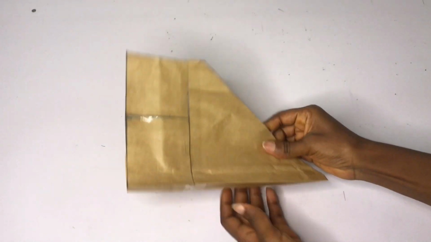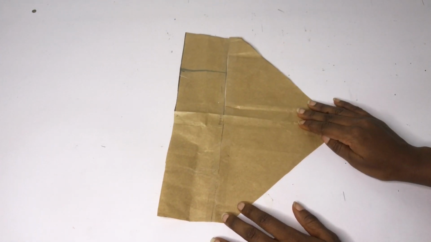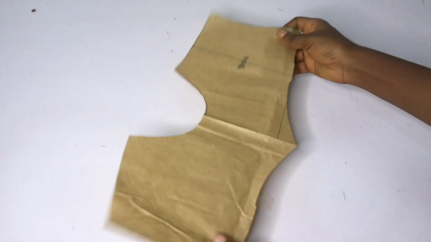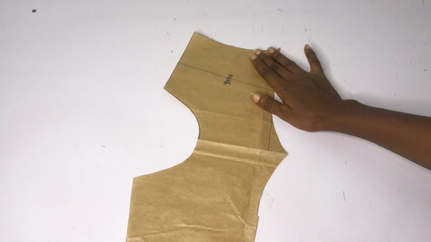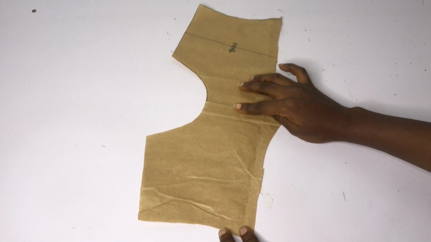So guys, after cutting, this is what I have. Like I mentioned earlier, I feel like this basque waistline is too long, so I'm going to adjust it when I'm cutting on my fabric or when I'm sewing. And I also don't want to use the yoke like this.